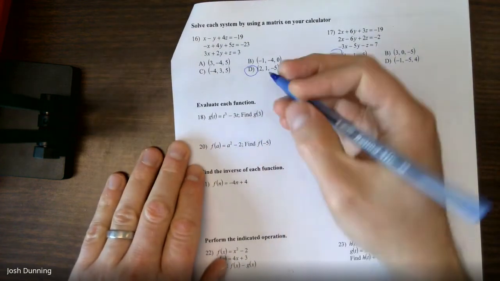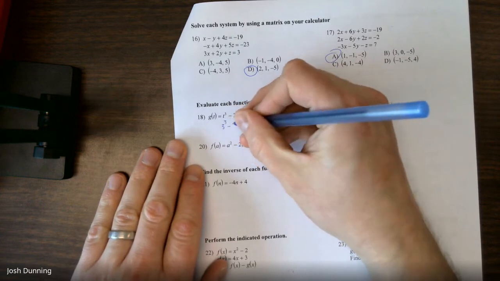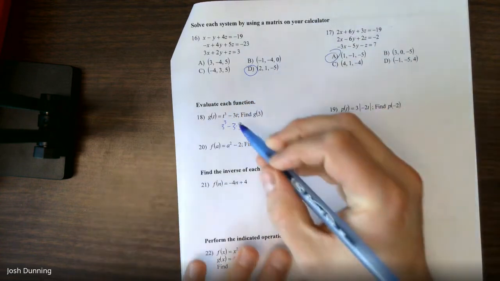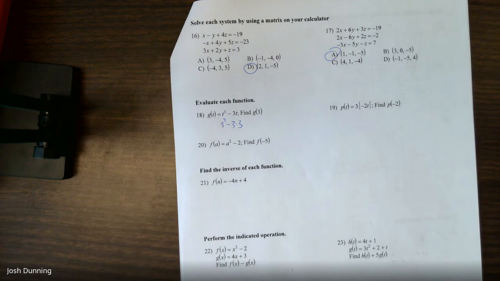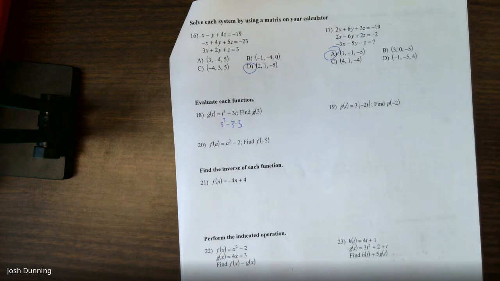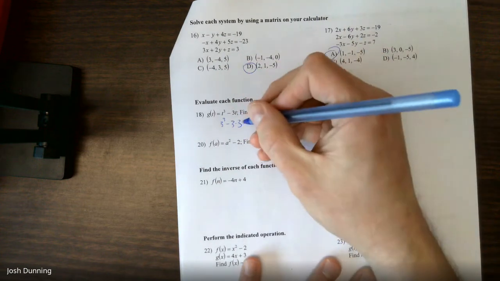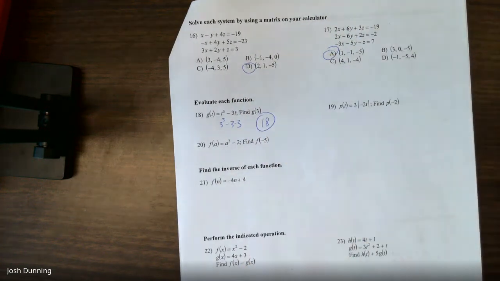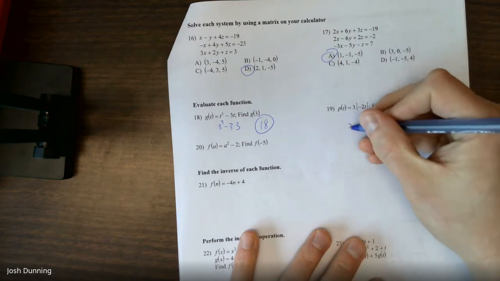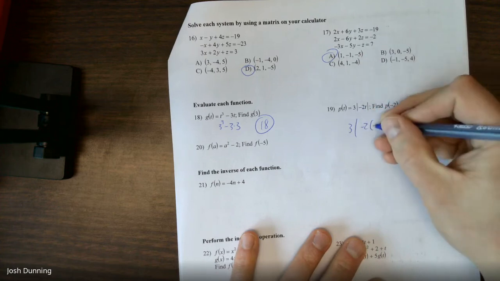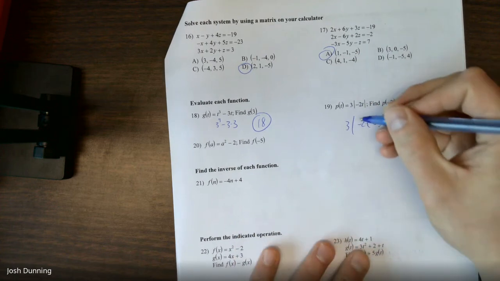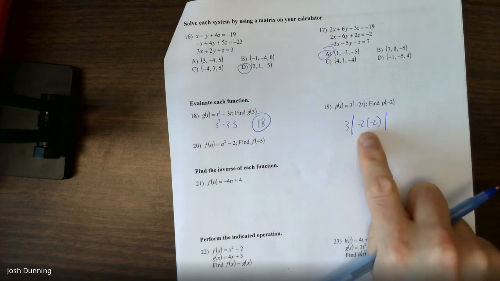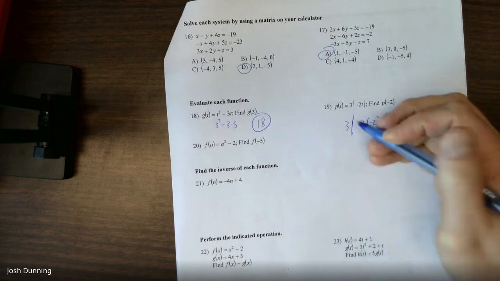Now, all we're doing here, putting 3 in for T. You can type this in, or if you do it out with the order of operations, that'll be 27, 3 to the third power, 27 minus 9, 18. 3. You can type this in if you want. Negative 2 times negative 2 is 4.